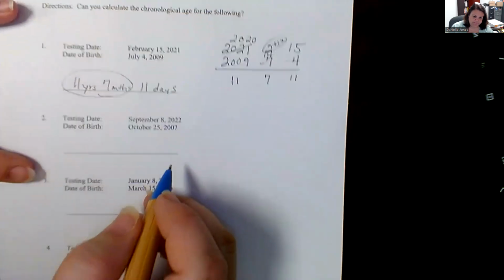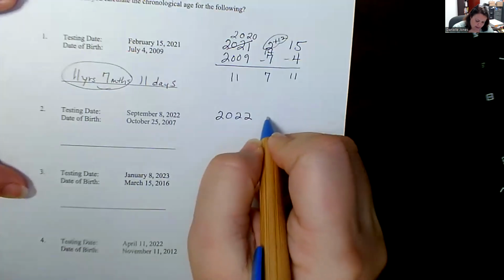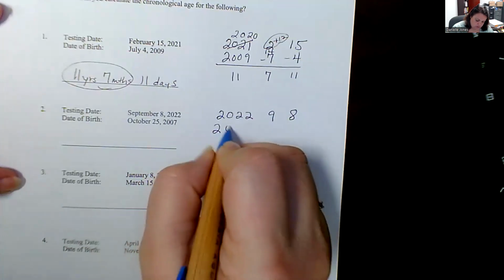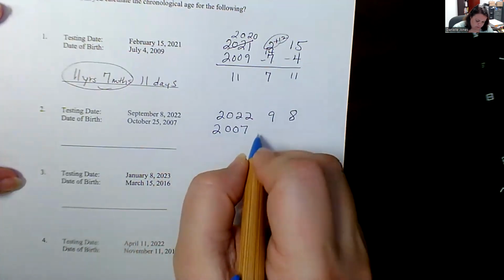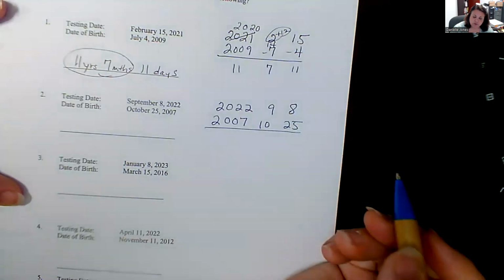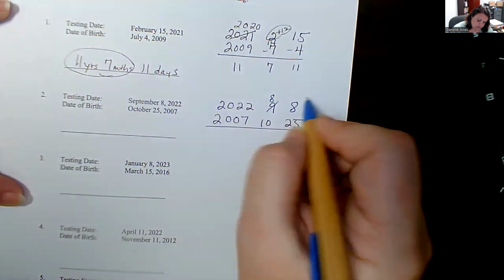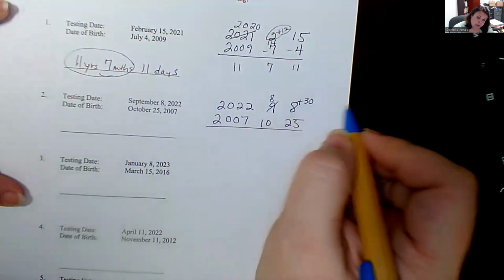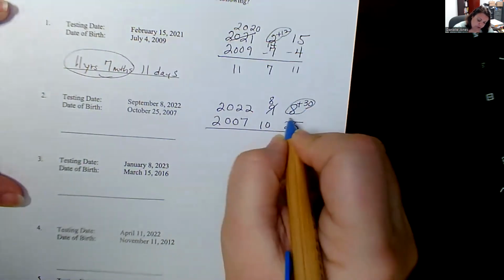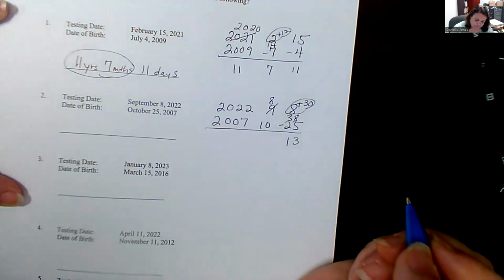The next one is 2022, 9, and then 8. And 2007, 10, and 25. You can't subtract 25 from 8, so you have to borrow. So that becomes 8, and this is plus 30, remember, for the days of the month. This is the days column. So this becomes 38 minus 25, which would be 13.